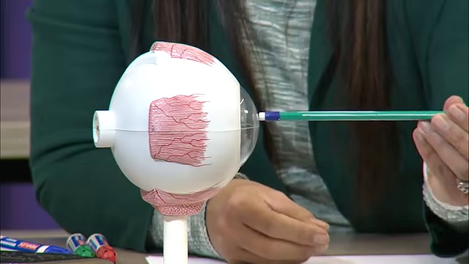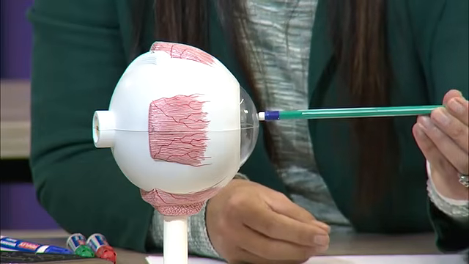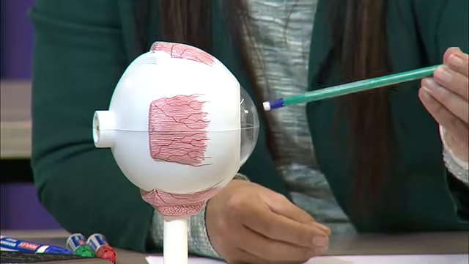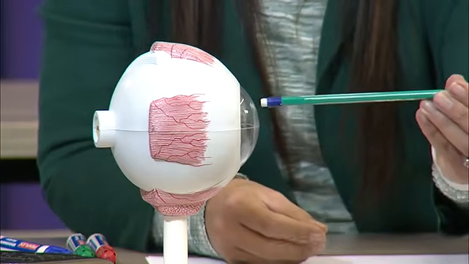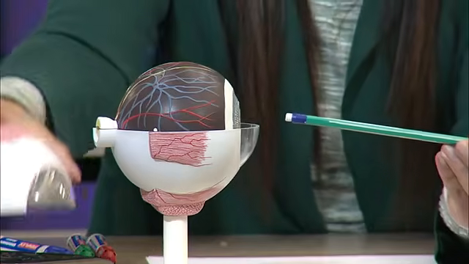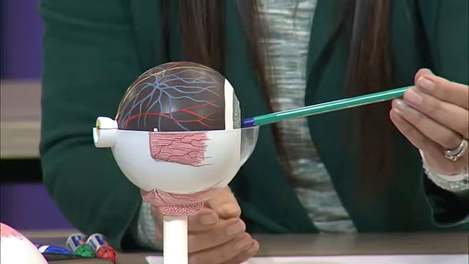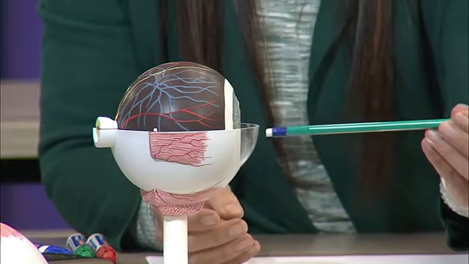If it hits the cornea, it needs to be refracted through the cornea, through this front section of the eye, so that it can go into the pupil, that is this opening that we see here. All right, so the cornea, very important, is responsible for the first refraction of light rays.